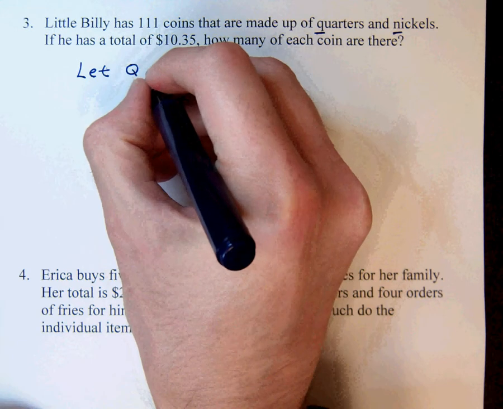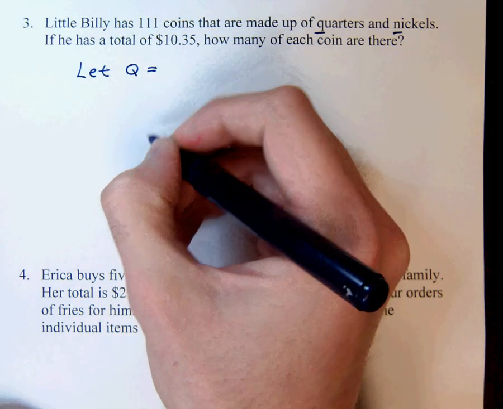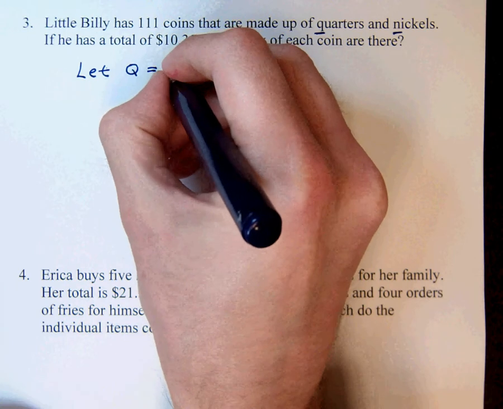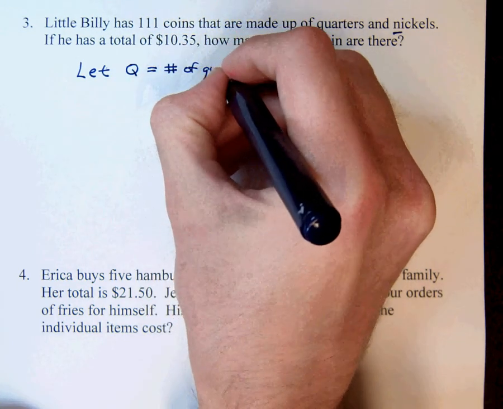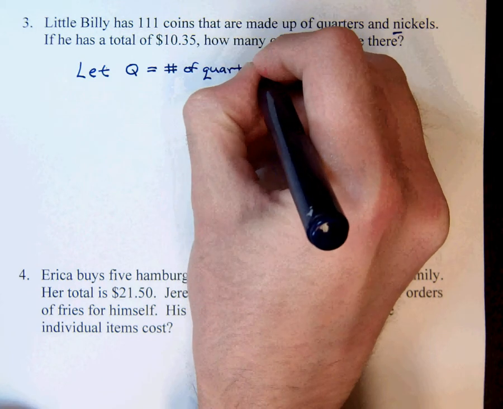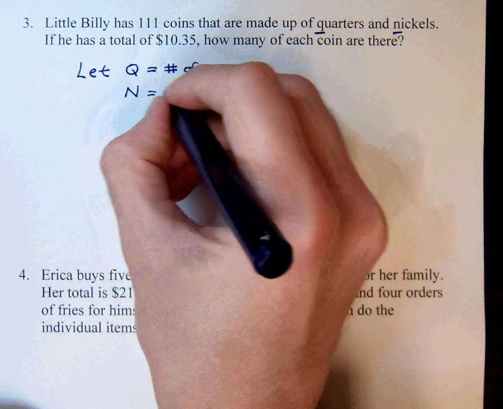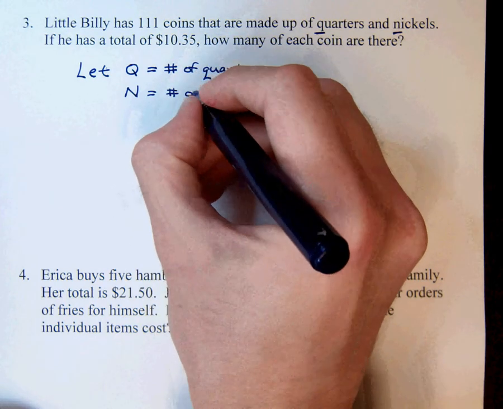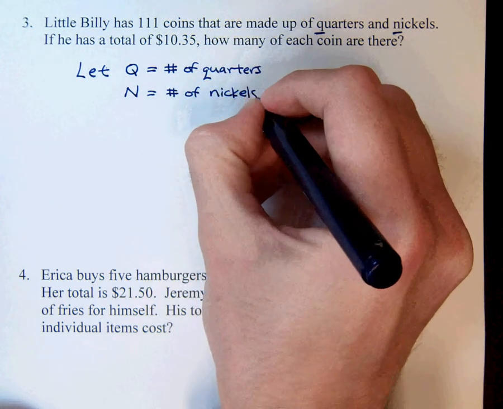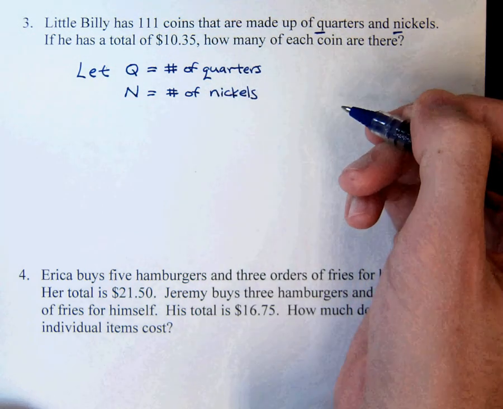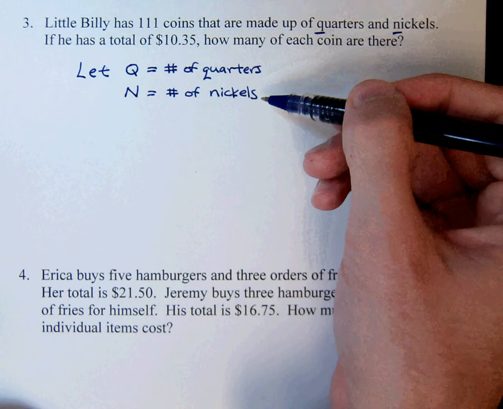So let Q equal what? We don't want to say just quarters, we want to be more specific. Let Q equal the number of quarters. And then, of course, let N equal the number of nickels. That way, when we solve our system and we have Q and N, we know that Q is the number of quarters, N is the number of nickels.